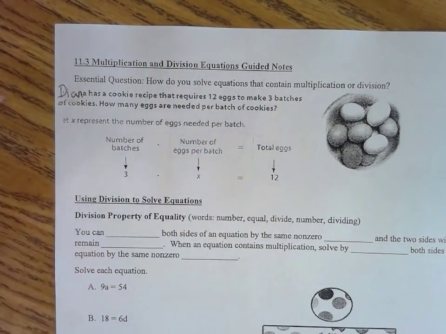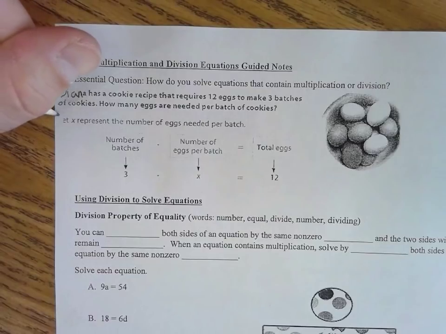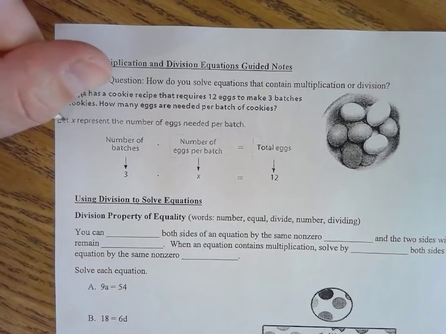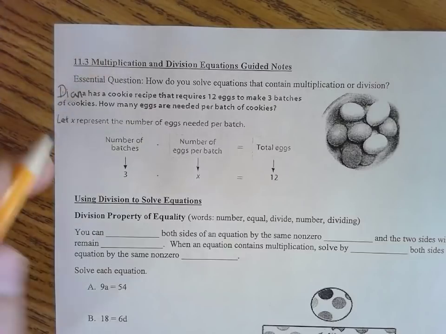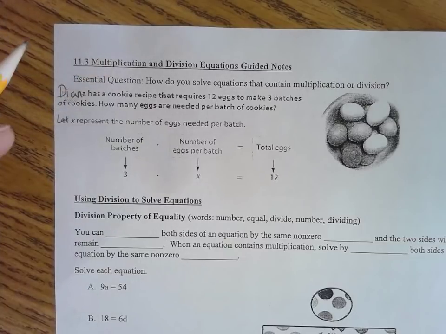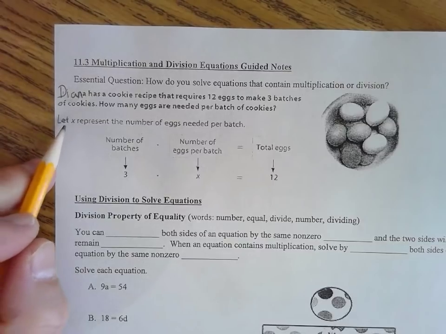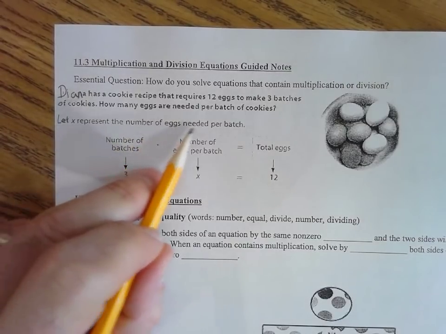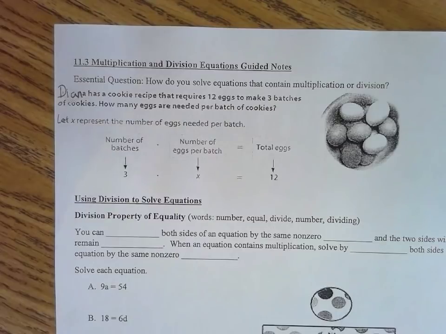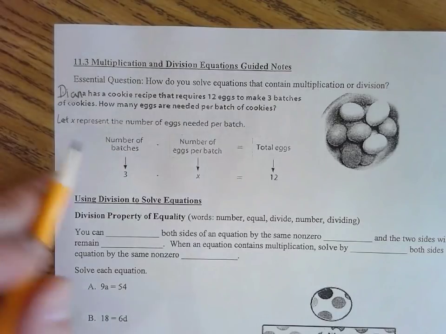Okay, so just thinking about this in your head, you could probably find the answer pretty easily. But if we wanted to use an equation, we could write it this way. So we're going to let x represent the number of eggs needed per batch, because that's what we're trying to figure out.